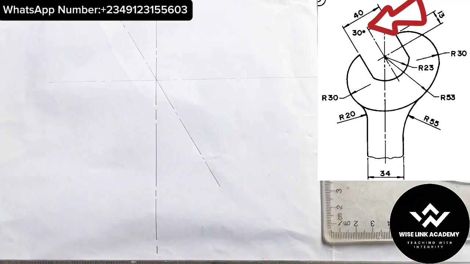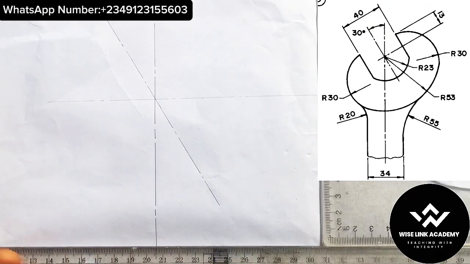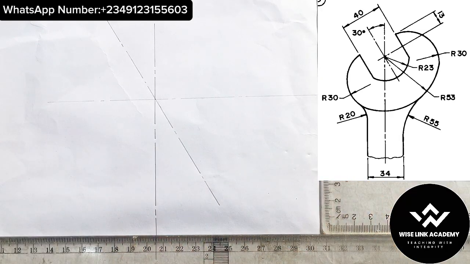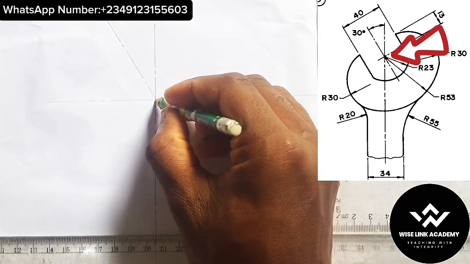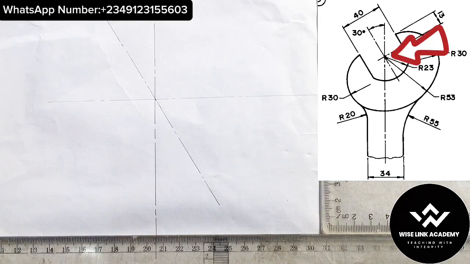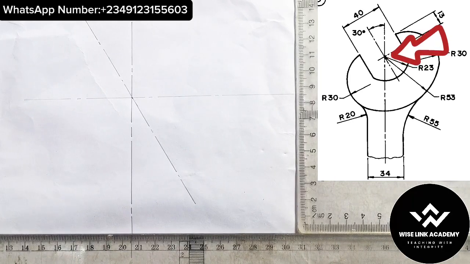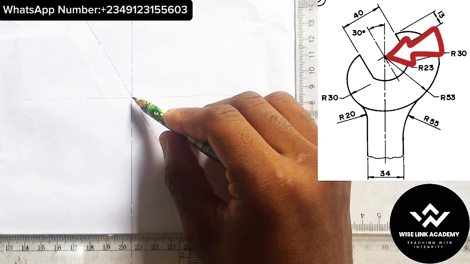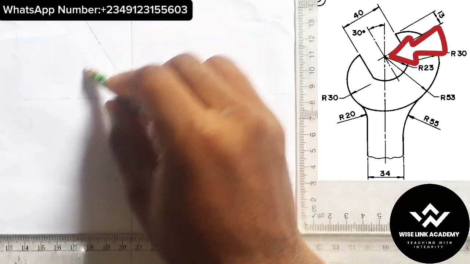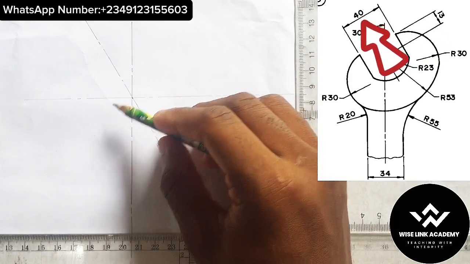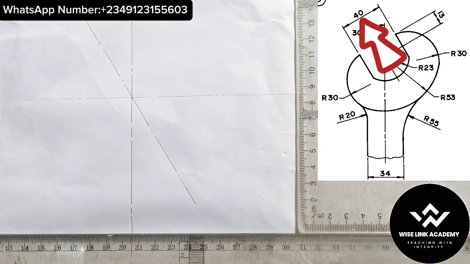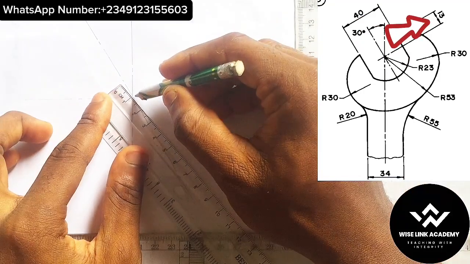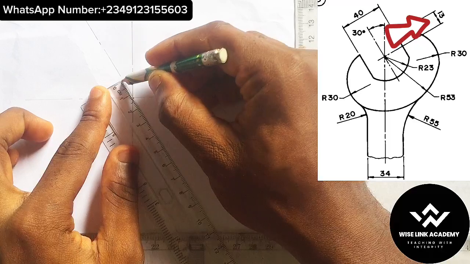So from here, what's next? My next task is to observe that at this center point, I see my arrow indicating. So what do we need to do next? I will observe closely, please. There's a distance of 40 somewhere around here. Before I get the 40, I'll measure 13 upward, 1.3. So from here to this point is 1.3.